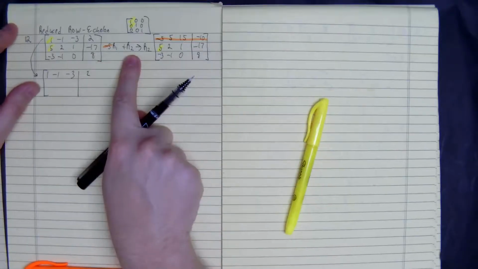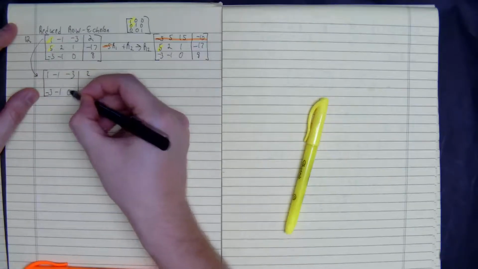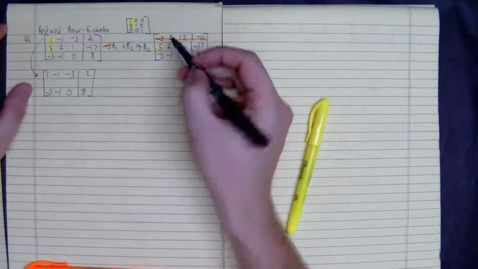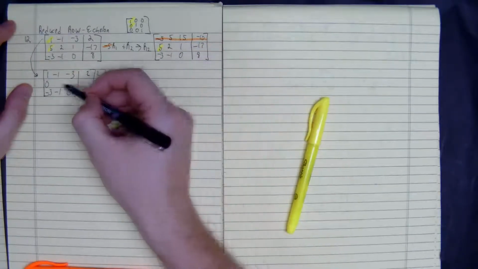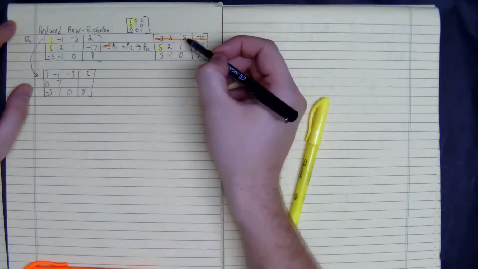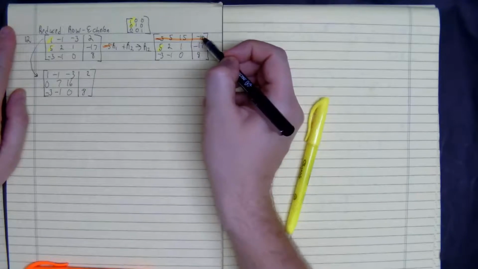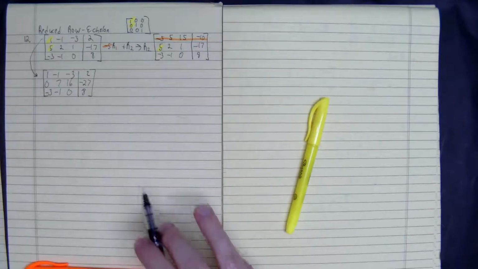I didn't even mention row 3, so let's plug it in here. -3, -1, 0, 8. And now let's combine them. -5 plus 5 is a 0. 5 plus 2, 7. Then right here, 15 plus 1, 16. -10 minus 17 would be -27. Good. So we figured that out. We made this a 0.